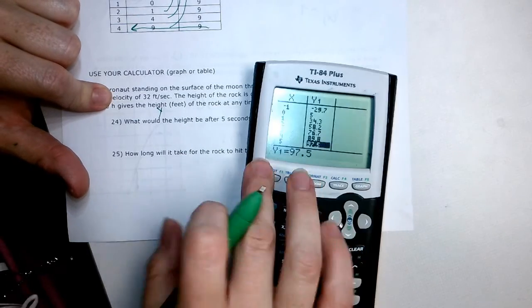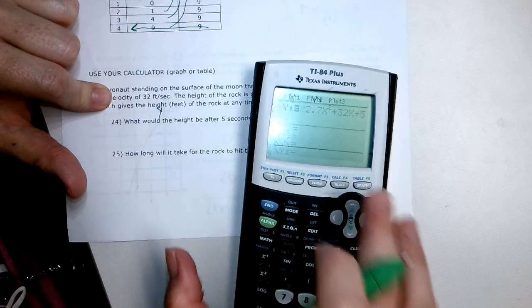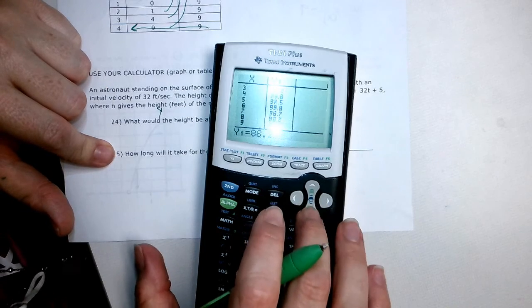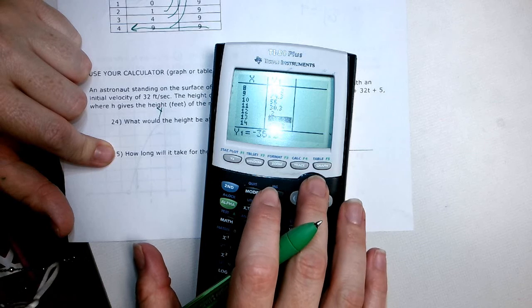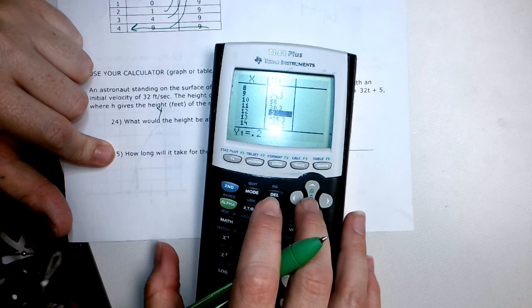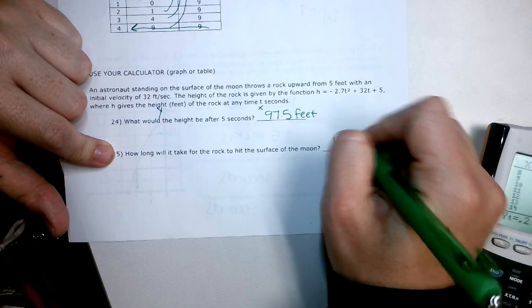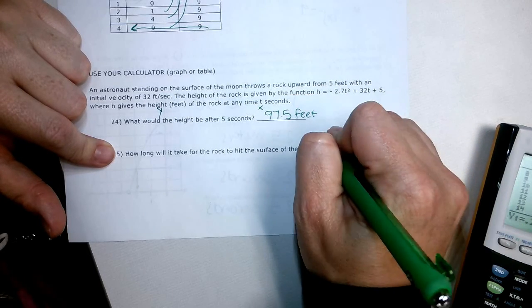So let me make sure I type that in there right. Yes. Okay, how long will it take the rock to hit the surface of the moon? Let's see, it comes back down. So we'll say between 12 and 13. So let's say like 12.2 estimated.